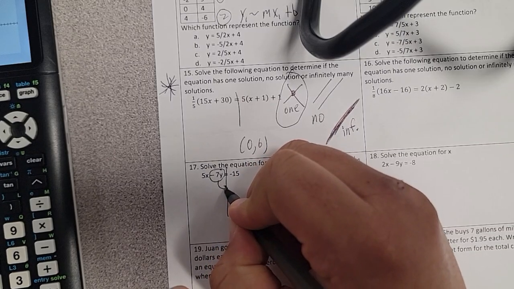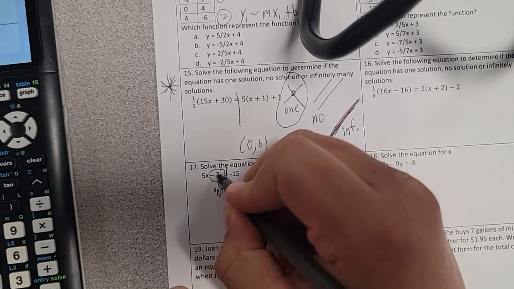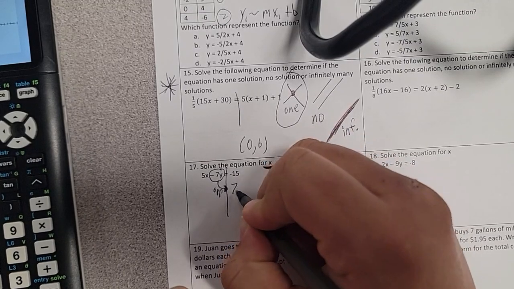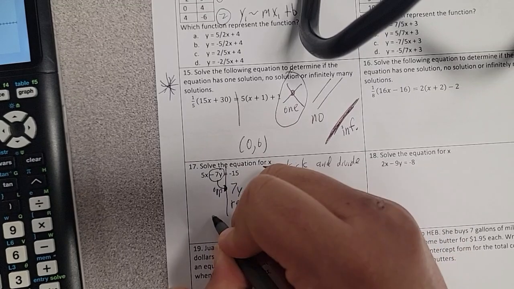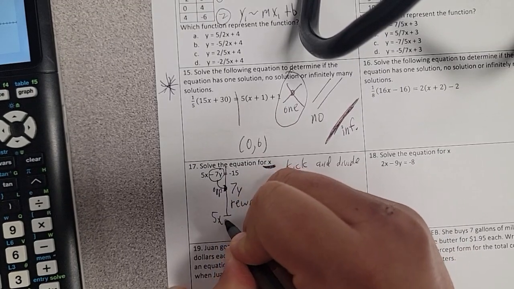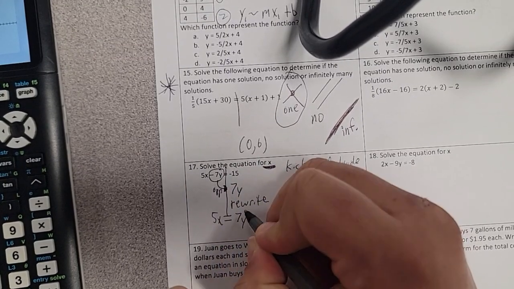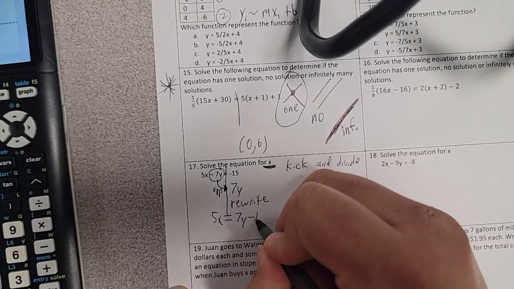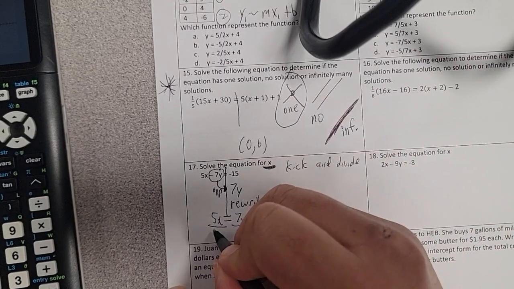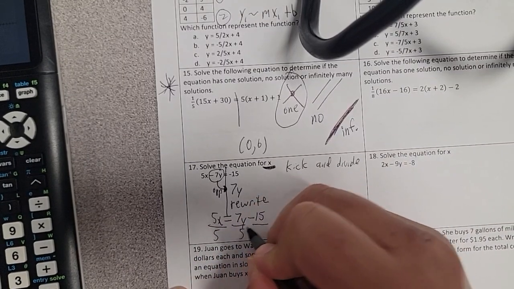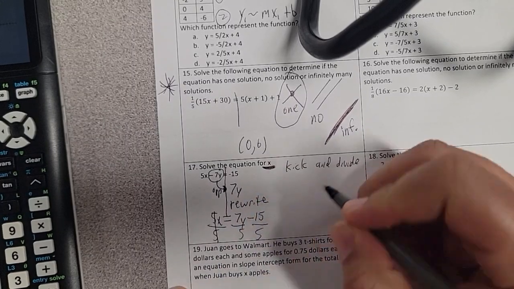You do have one like this, and it still goes opposite. What is the opposite of a minus 7? Positive 7. You still need to rewrite it though. Rewrite it with this 5x equals, this is a positive 7y, and this is a minus 15 because it's negative. All right, so after my kick step, I'm going to divide the x number this time because it says leave the x by itself. Cancels out.